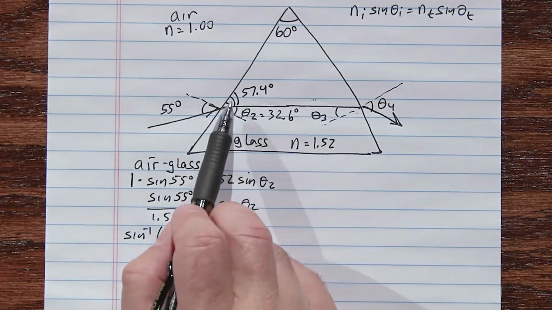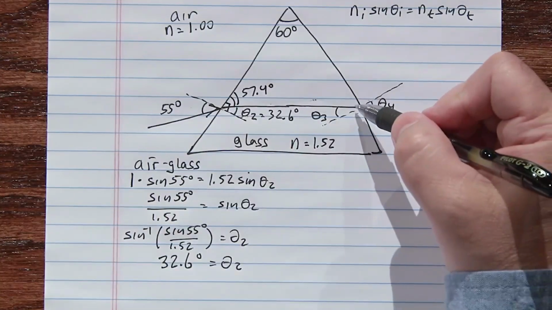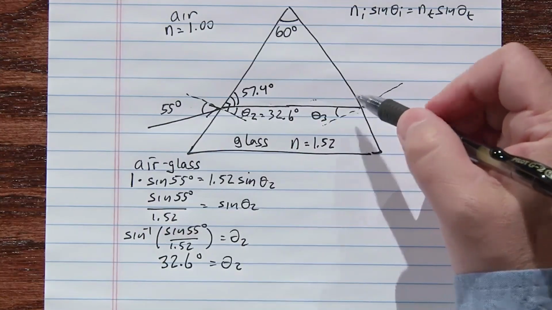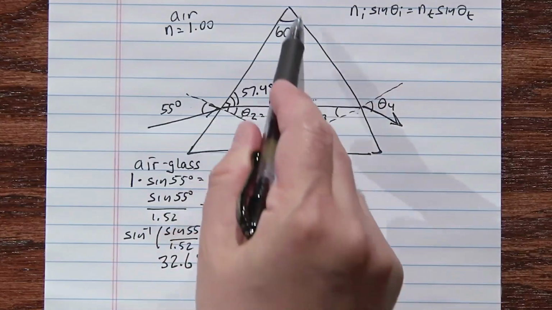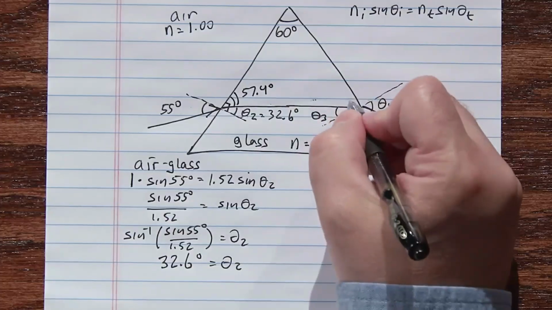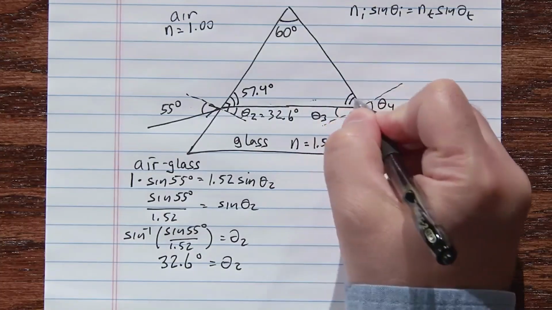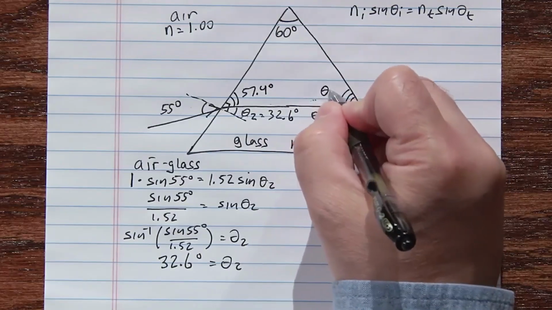So now I have this angle right here, this angle right here. This angle is going to be 180 degrees minus these 2 angles, because the sum of the angles in a triangle has to be 180 degrees. So this angle right here, I'll call that theta 3.